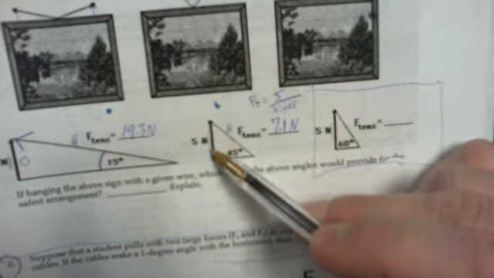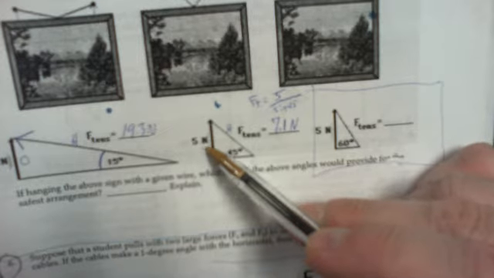And that means that each of these wires is going to have a force of 19.3 newtons in it. Go on to do the 45-degree example. Same type of deal. You wind up with this picture. The vertical component of one of the wires is supporting half of the weight of the painting. You've got a 45-degree angle.